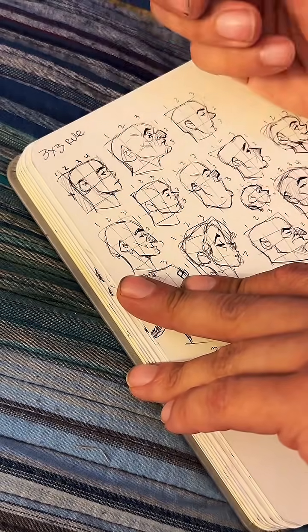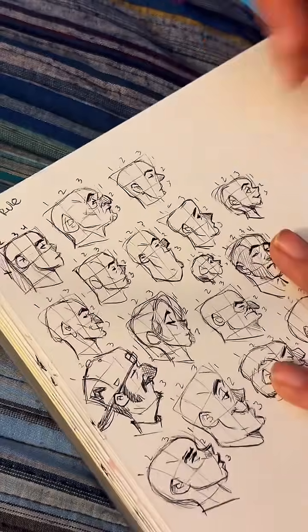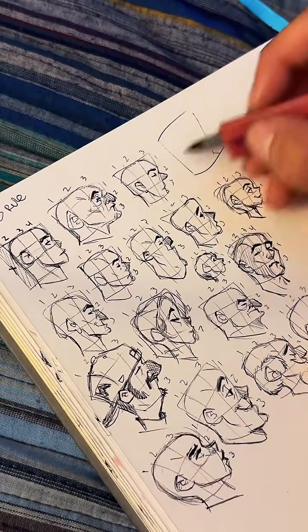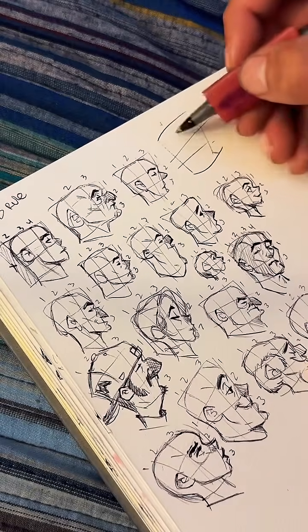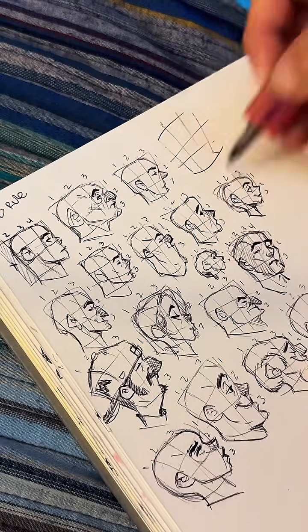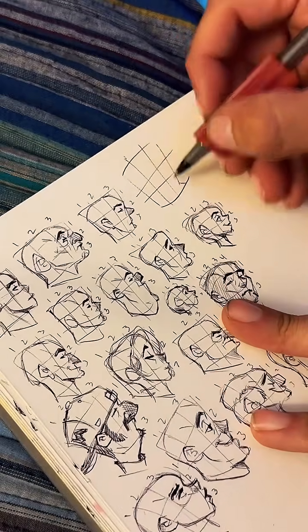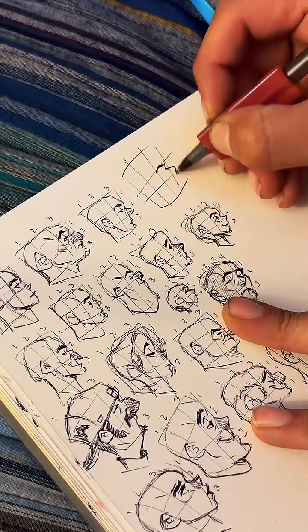So, me being reflective, changing the ways that I see things, and being more tolerant of change, right? 1, 2, 3, 1, 2, 3. If you do it like that, and you're drawing a profile, it's actually really easy to figure out where all your things are supposed to go.